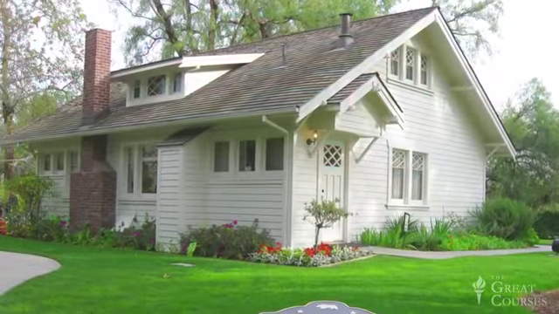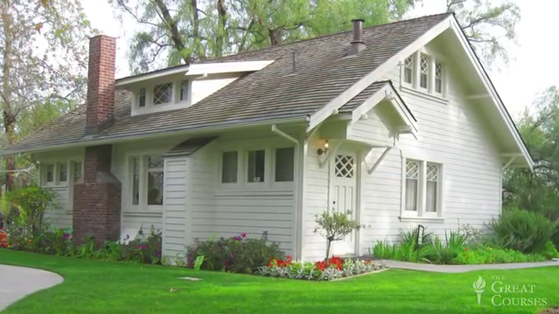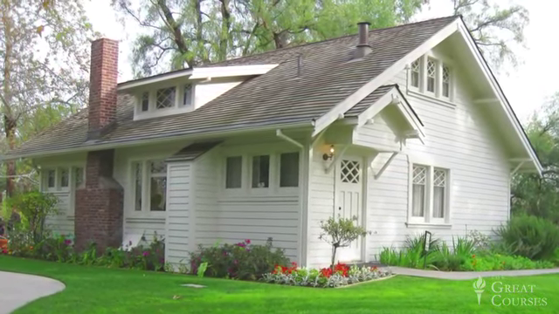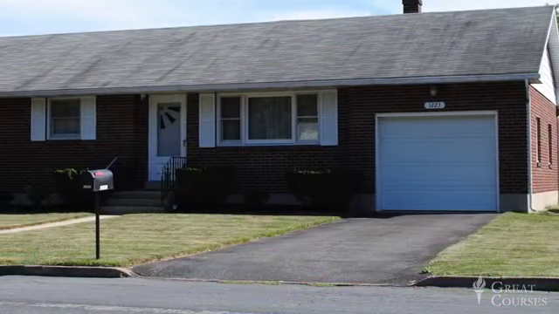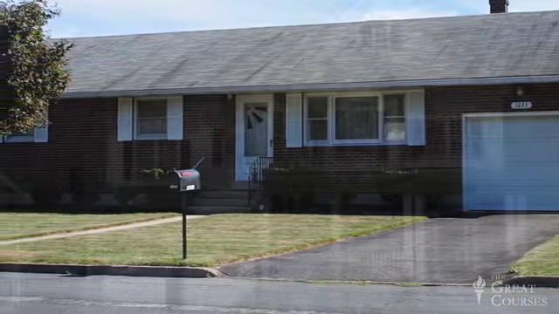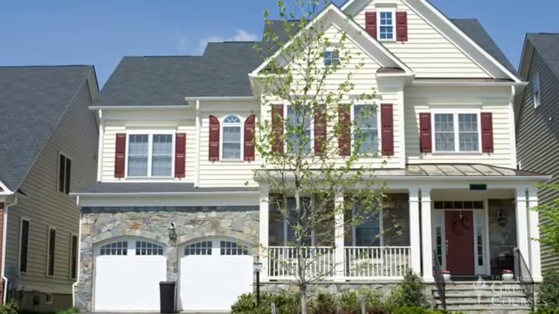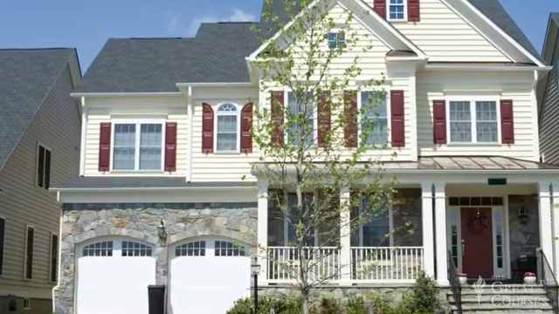That this tidy little bungalow reflects the post-Victorian return to simplicity that characterized the American arts and crafts movement of the early 1900s. That this simple brick ranch home is a product of the post-World War II building boom, and that this McMansion, and a few hundred more just like it, were built in an upscale suburban development in the 1980s.